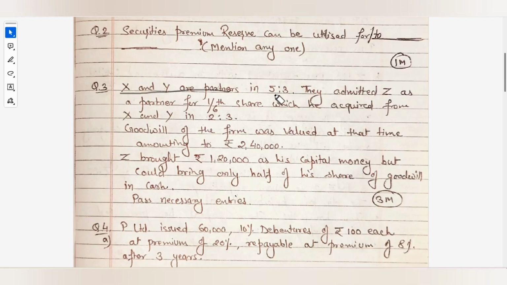X and Y are partners in 5:3. They admitted Z as a partner for a 1/6 share, which he acquired from X and Y in 2:3. As you all know, the language "which he acquired from X and Y" refers to the incoming partner, that is Z. Z is going to acquire his share from X and Y.